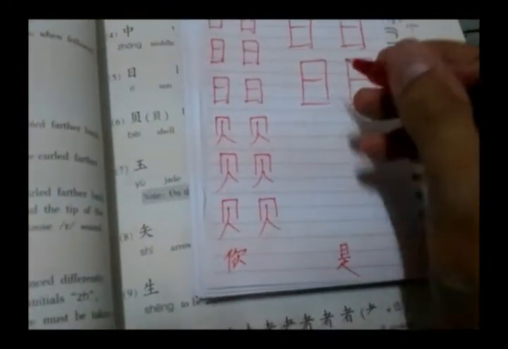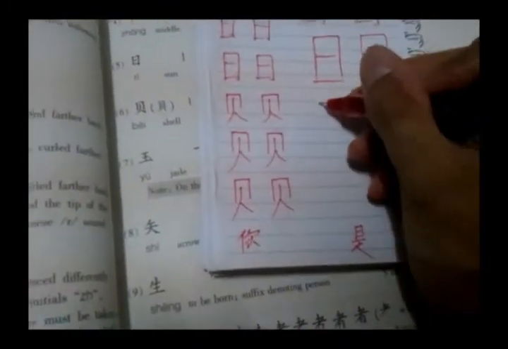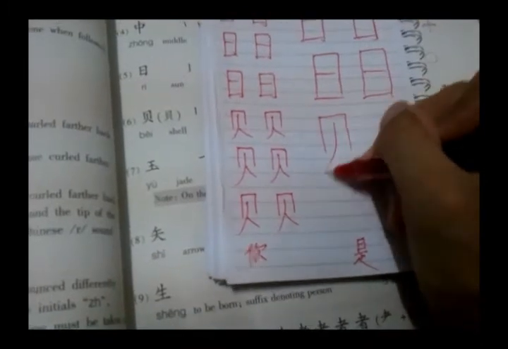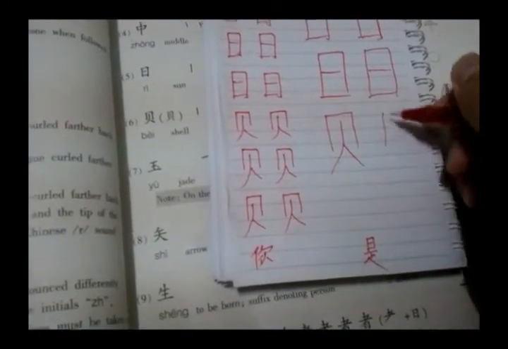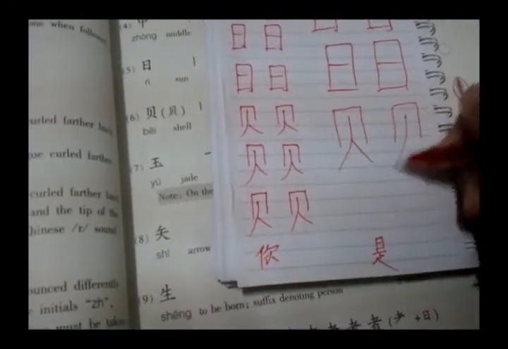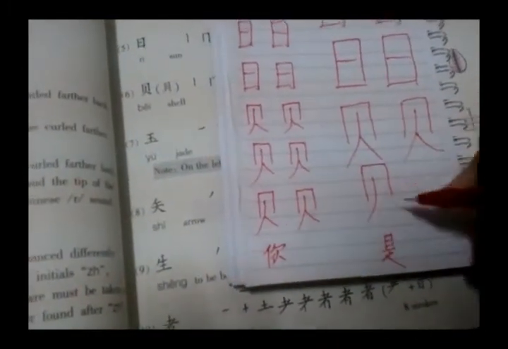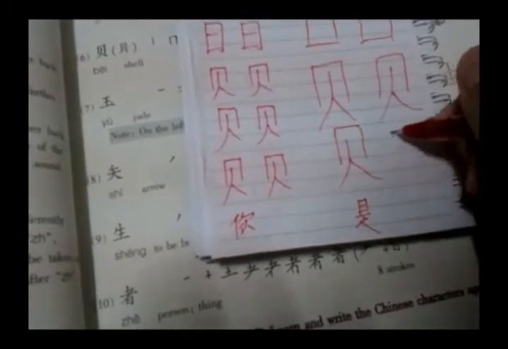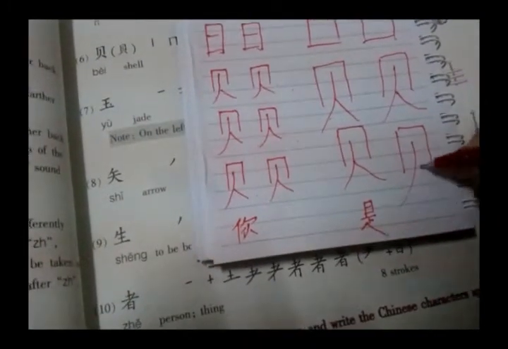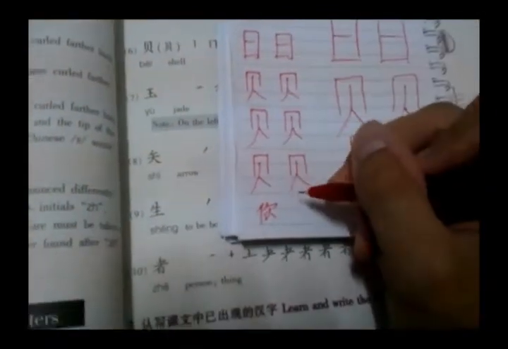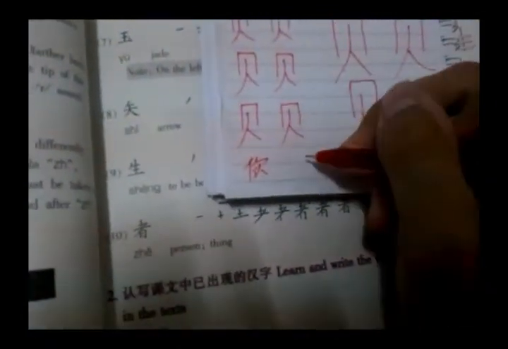And this is bei, which means shell. This is used a lot in many words, just not familiar which, but I see this a lot. Okay, so our two new words are, well, they are not new, you already know them.